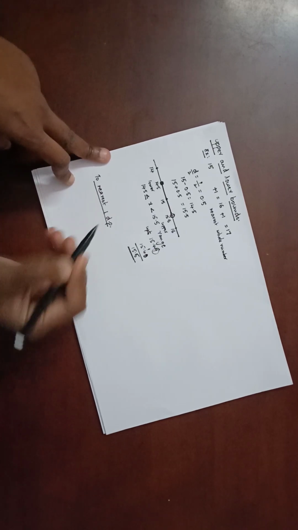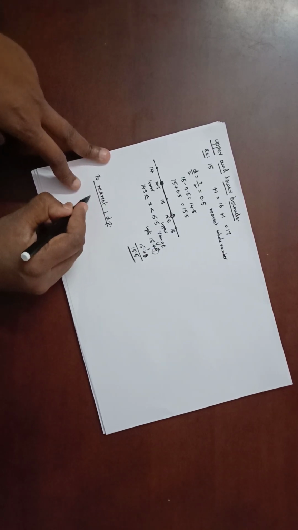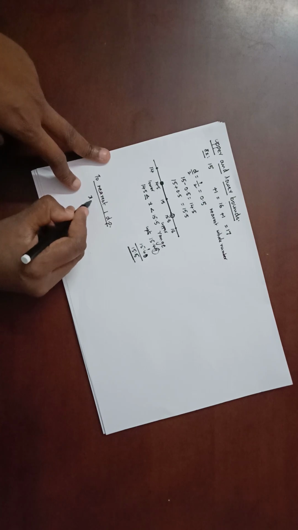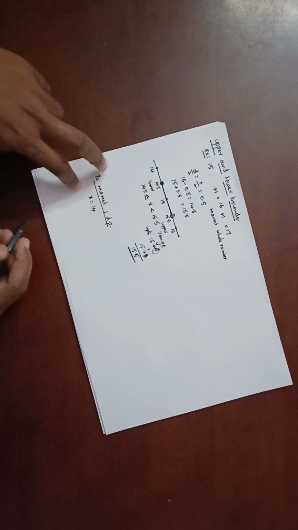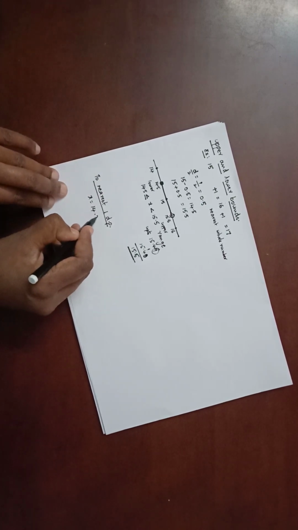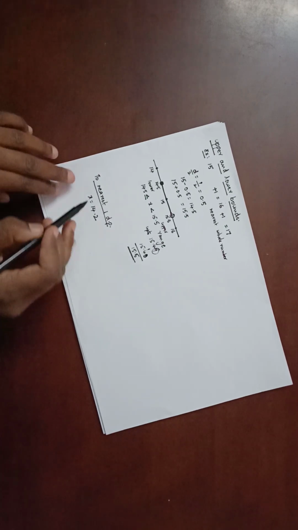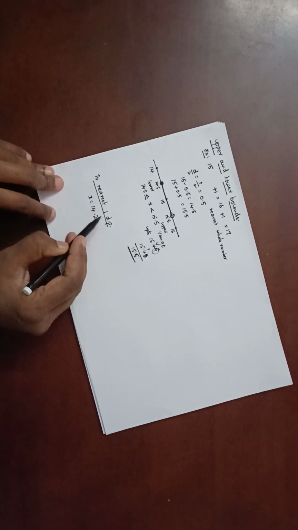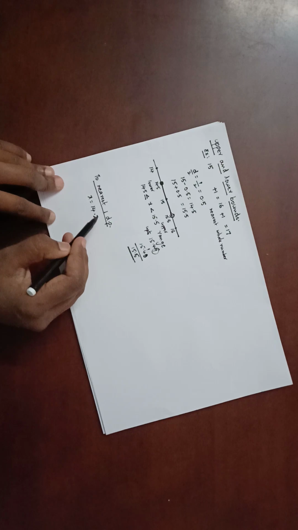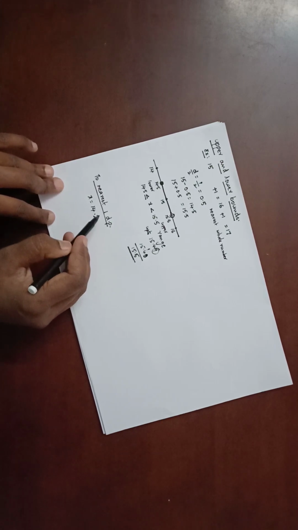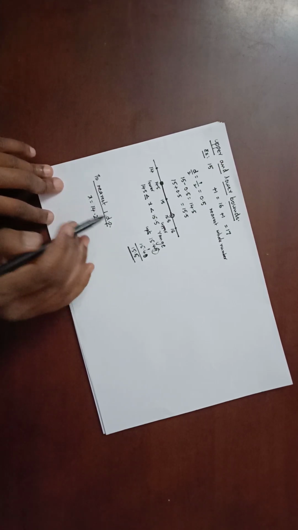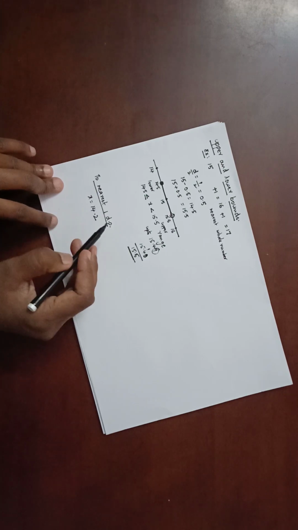Means how? So for example, I am now taking my x as 14.2. To the nearest 1 decimal place means you should take 1 decimal place. So here you should find out the upper and lower bounds.